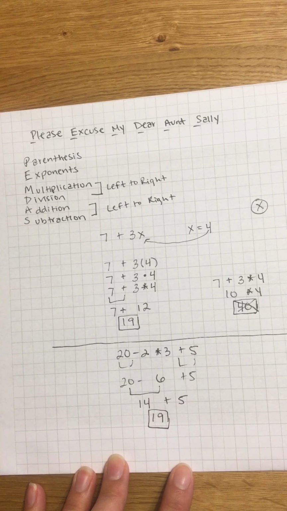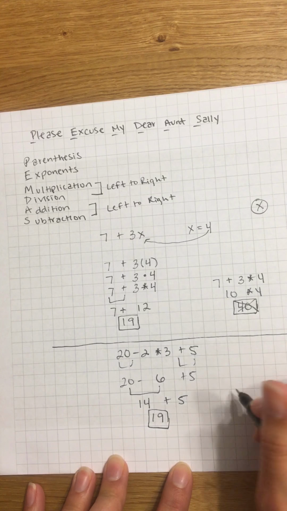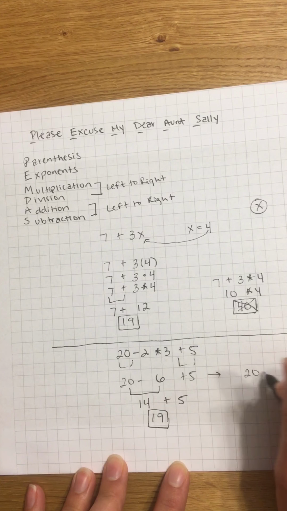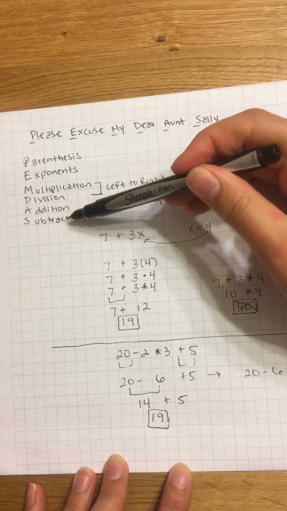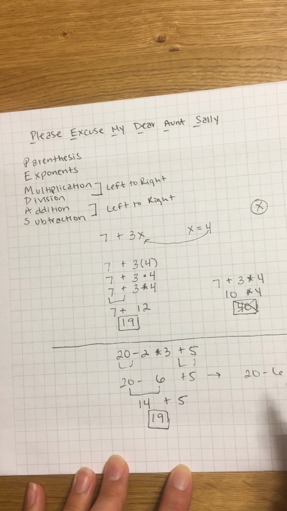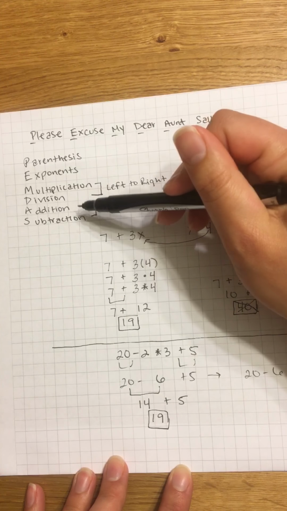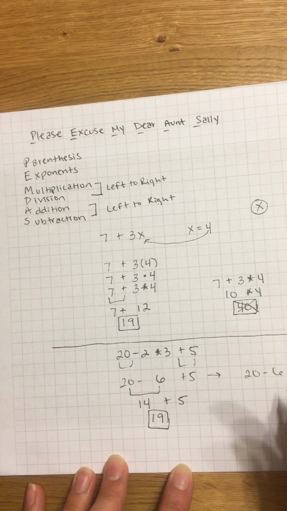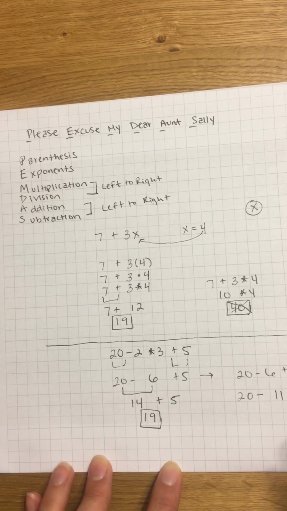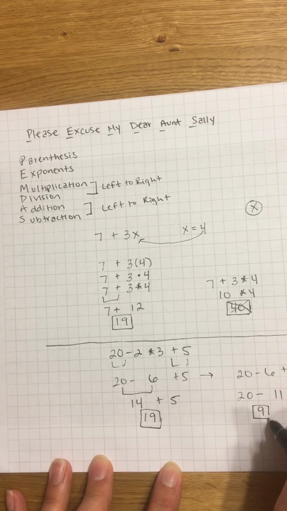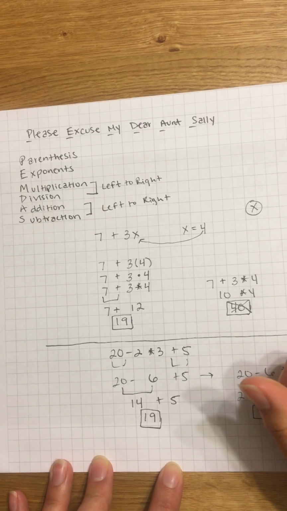Now again, if you don't remember your order of operations, which are extremely important, you can get a completely wrong answer. So let's take this equation that we have here, 20 minus 6 plus 5, and if we just looked at PEMDAS, addition is first and subtraction is second. So if we solved addition first, we would be wrong because we also need to remember left to right is extremely important when solving addition or subtraction. So if we solved addition first, we would get 11, and then carry down the 20 minus 11 is 9, which is a wrong answer compared to the right answer of 19.